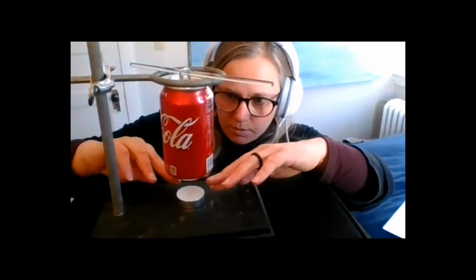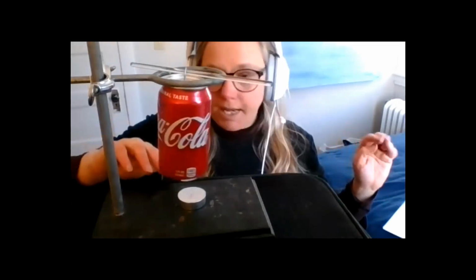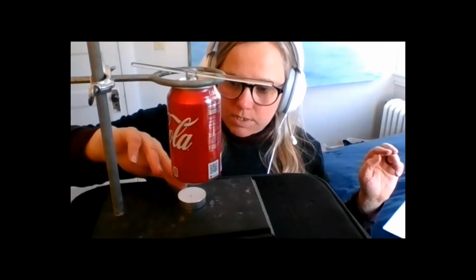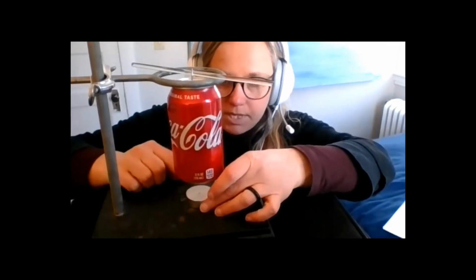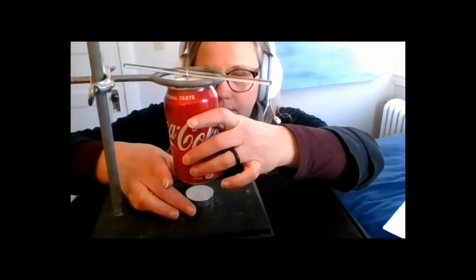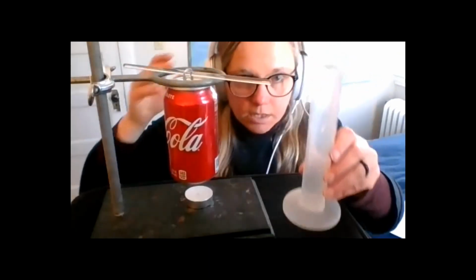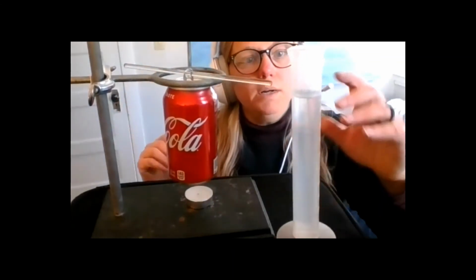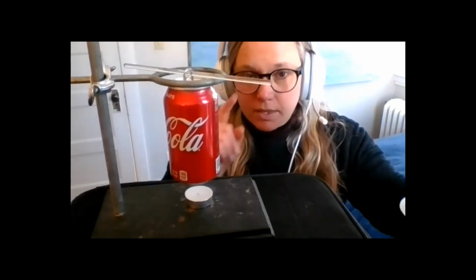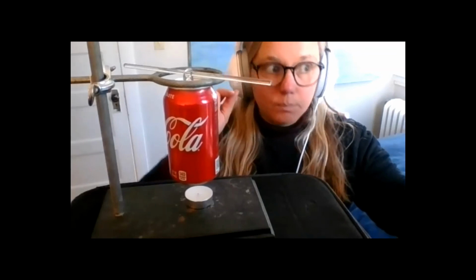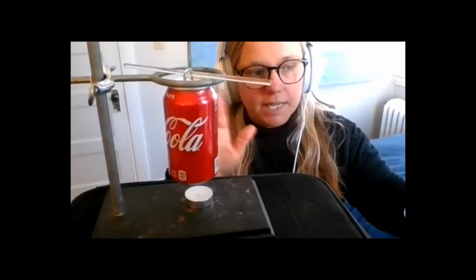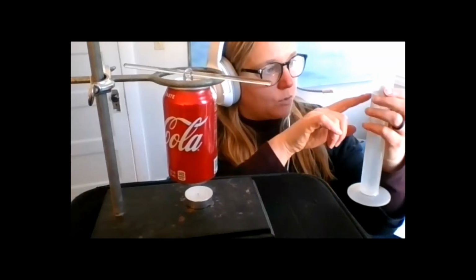So get it all set up so it's 2 centimeters. What did I say? 2 or 3? Anyway, 2 is good. 2 or 3 centimeters from the top of the candle to the bottom of the Coke can. Try to get that candle right underneath the can. Get it all set up, and then you're going to want to take your 100 milliliters of water, and you want to make sure you read that thing. You don't have to get it exactly 100.0, but you do need to read your scale.